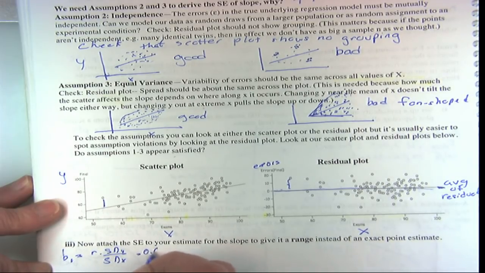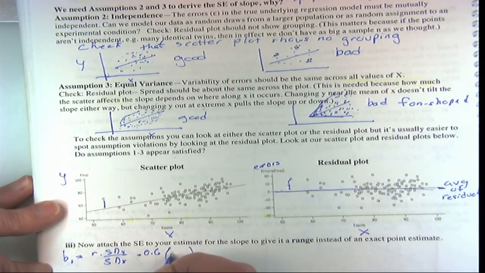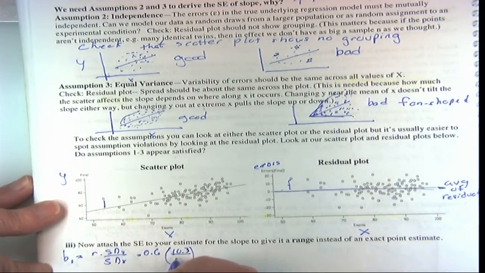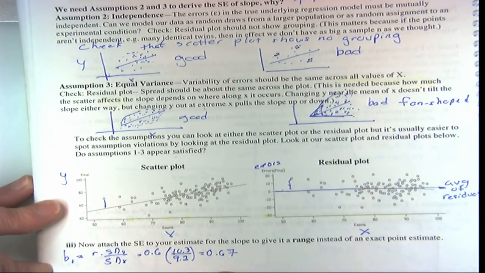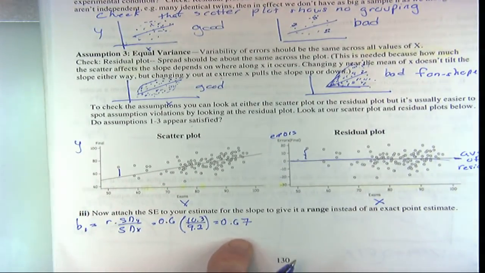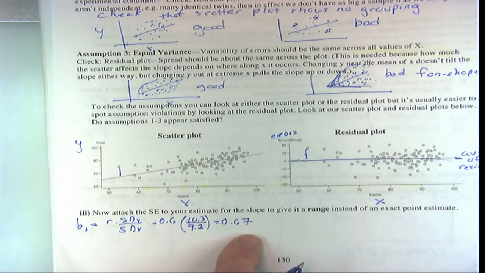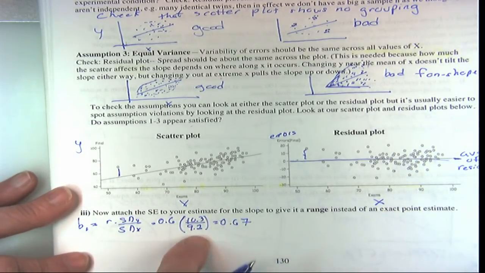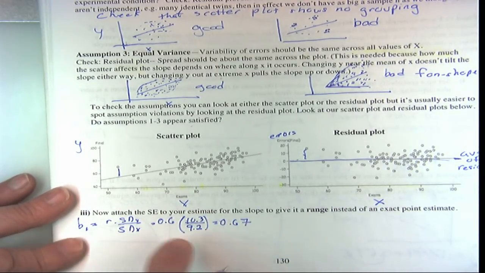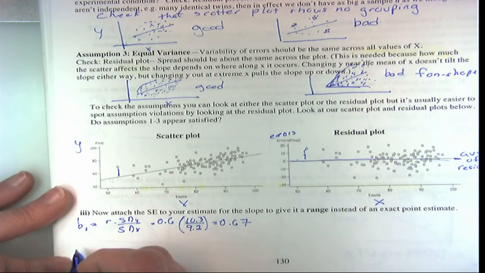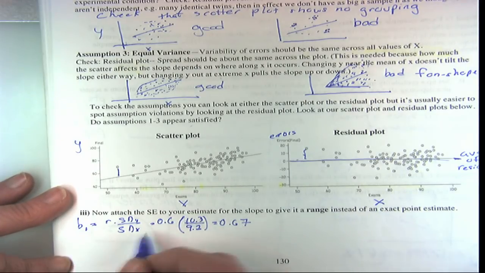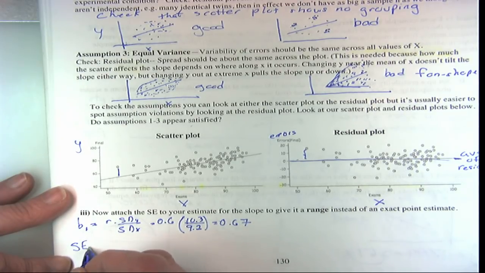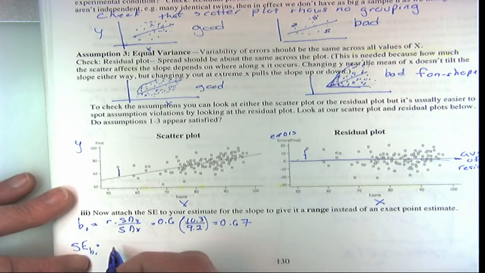And we did that. I just want to show you how. So we got 10.3 over 9.2, and that was 0.67. But that's a point estimate. Now we want to attach a range to it. So I want to show you how it makes sense to do this SDY over SDX, because here's our slope. Now what is our standard error of the slope? Let's write it right underneath. Our standard error of this slope is what?